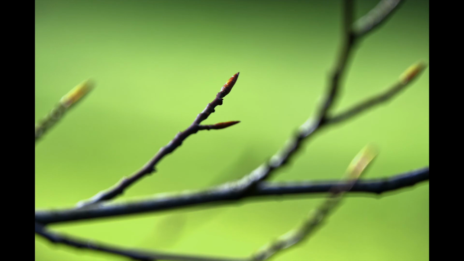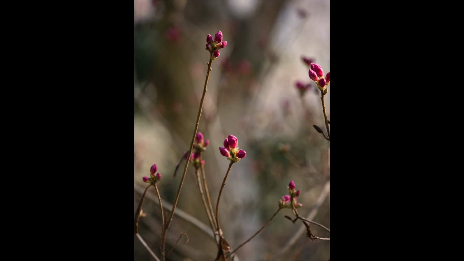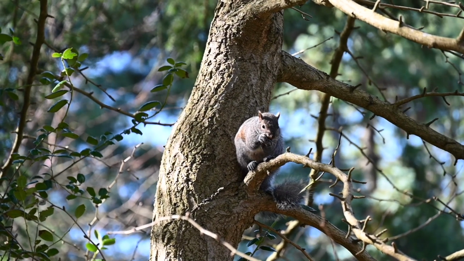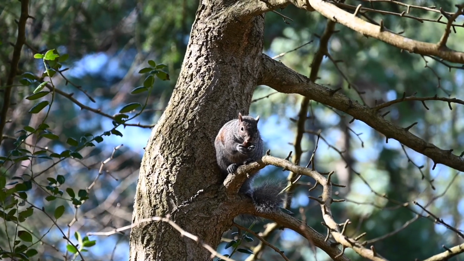So I decided to give myself a little bit of a challenge. I have a macro lens for my older camera, and I have a zoom lens on my newer camera, and I decided I would challenge myself to use the telephoto lens to do all my flower photography on this trip.